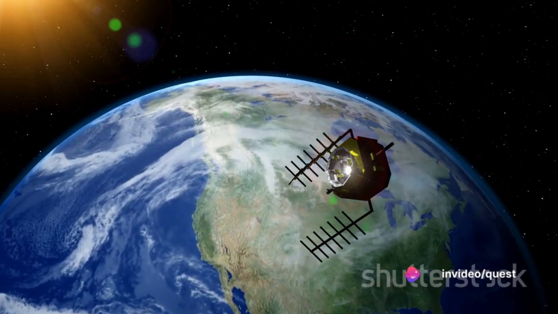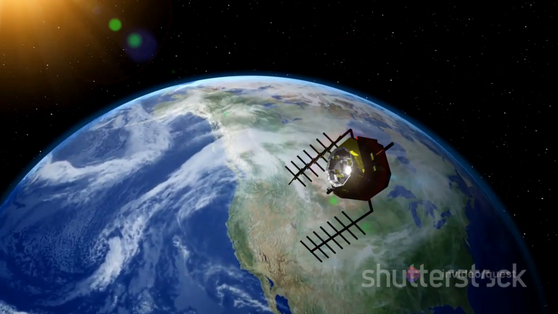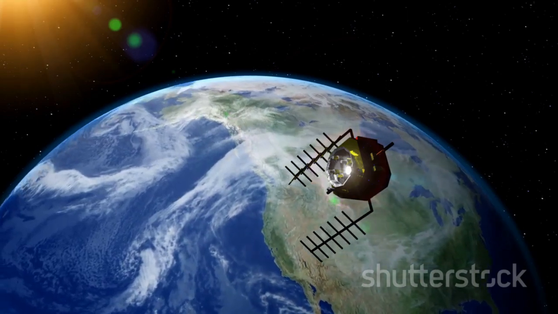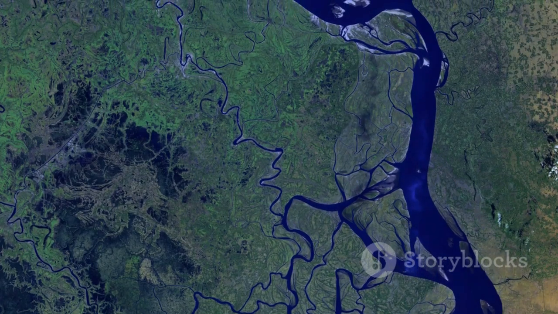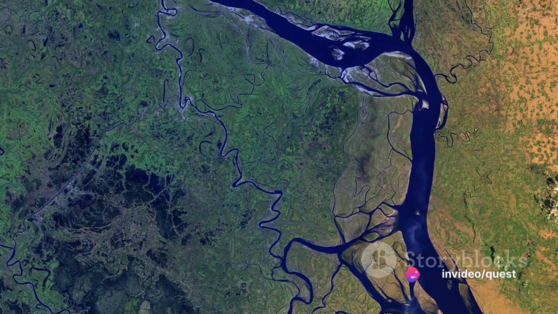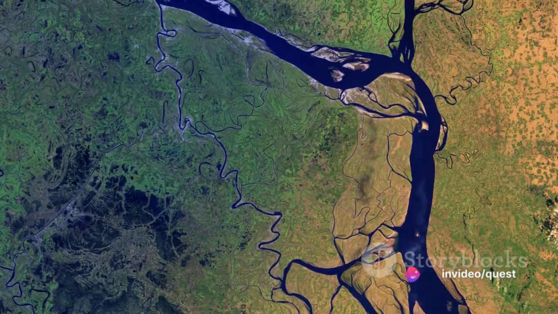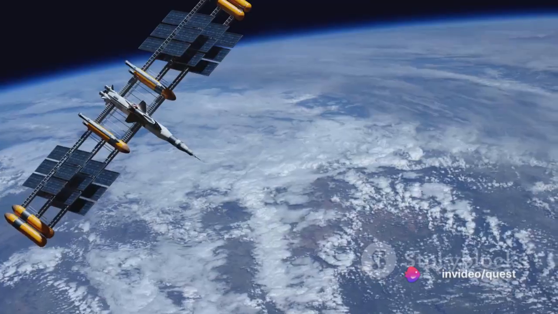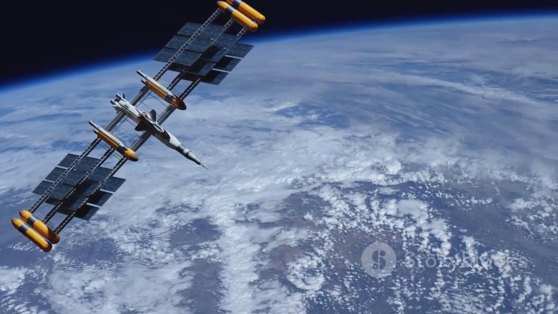Now let's delve deeper into this fascinating world of remote sensing. It's a science that involves observing, measuring, and analyzing the characteristics of objects or areas from a distance, typically from aircraft or satellites. It's like having eyes in the sky, constantly watching and analyzing the Earth's surface.